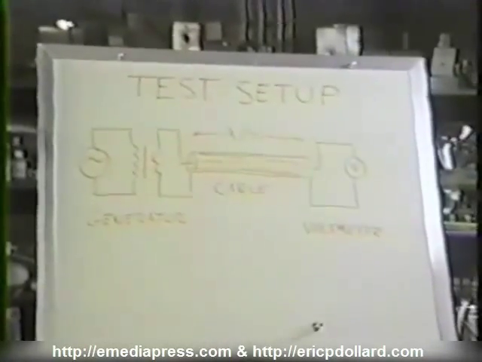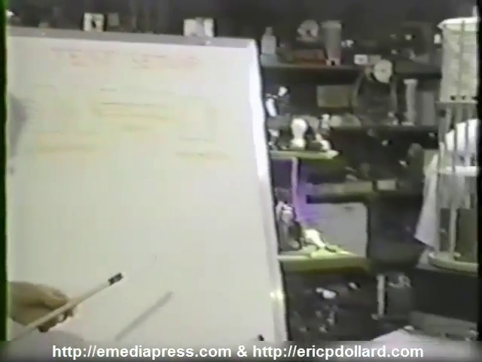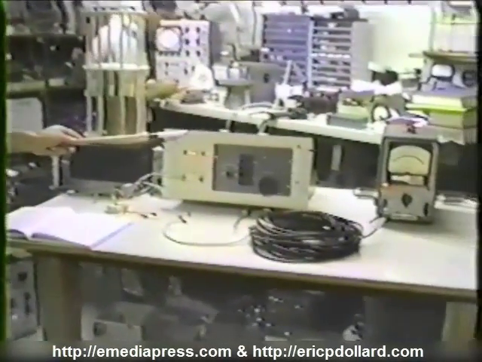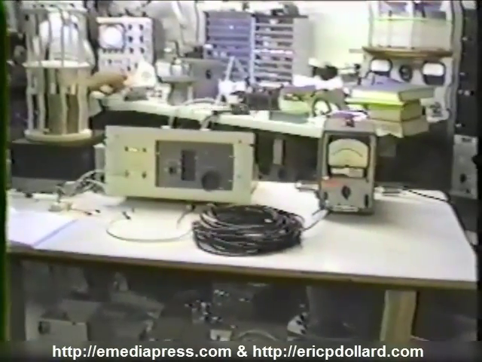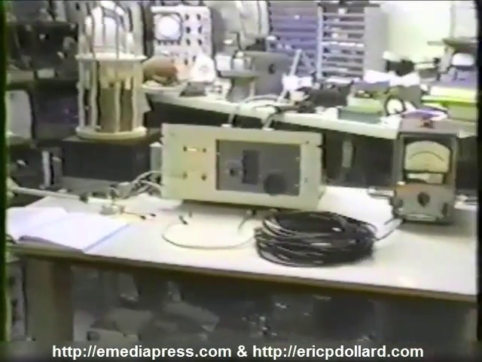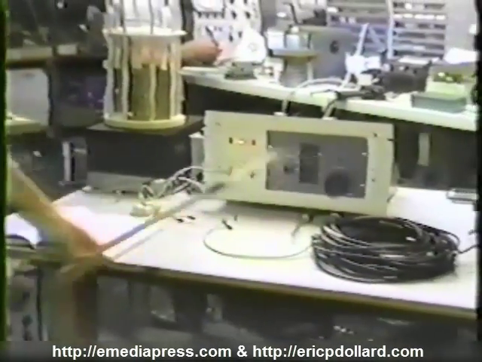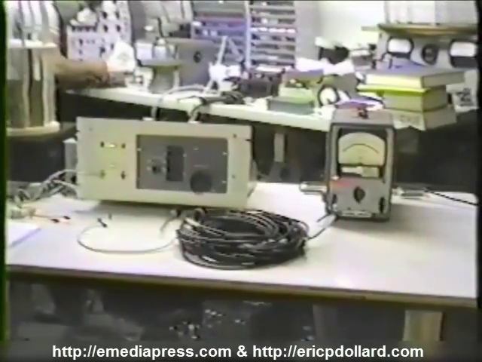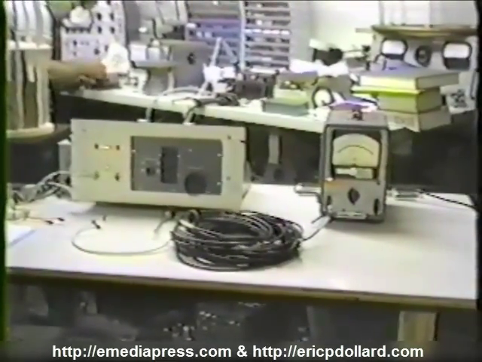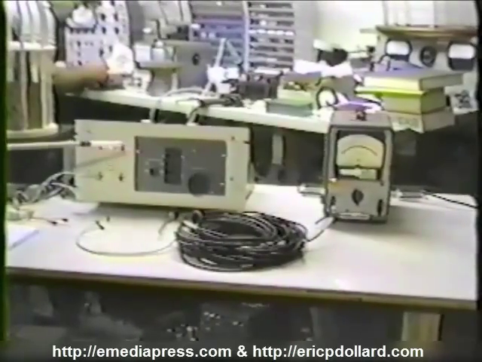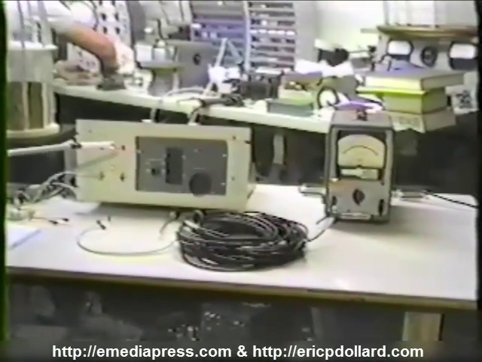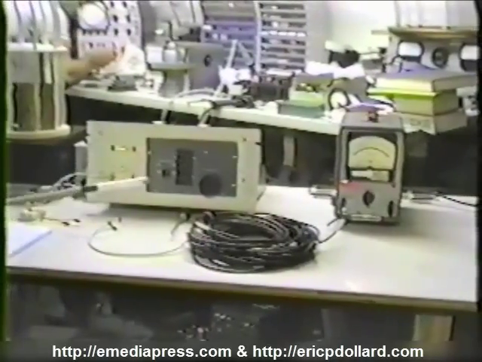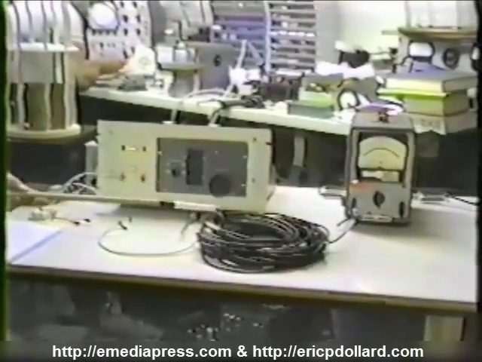Now we'll go over to our test setup here on the bench, and we have our radio frequency generator and our transformer, which is a little toroidal core inductance, and then we have a roll of just regular coaxial cable and the high impedance voltmeter. Now what's going to happen here is a series of alternating electric impulses will be produced by the radio frequency oscillator and launched down the cable with a finite propagation velocity.